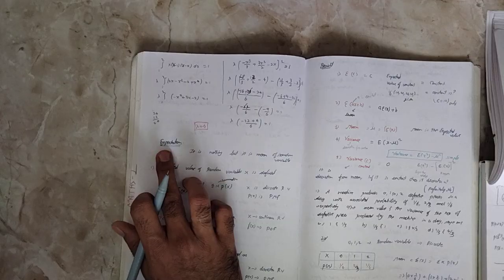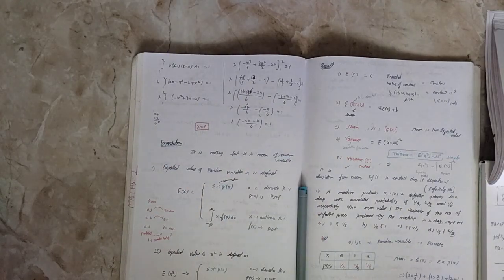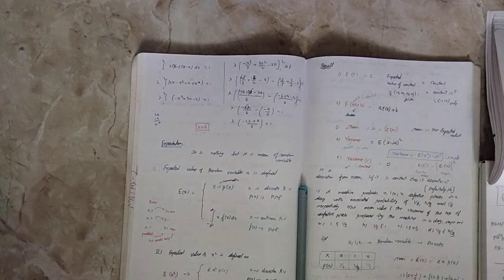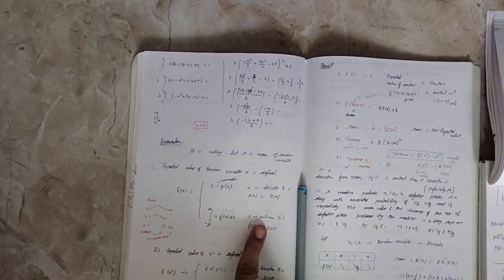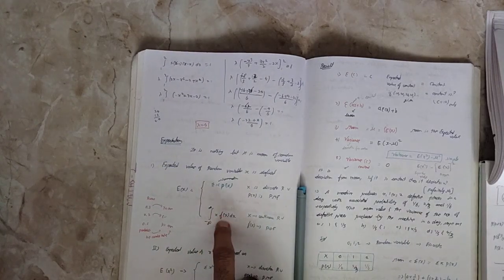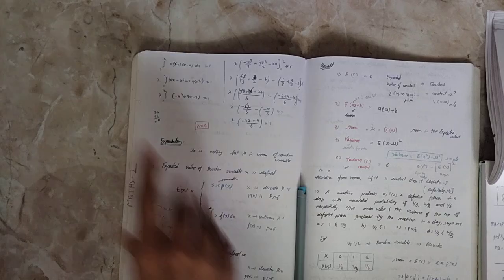So next one is expectation. It is nothing but the mean of a random variable. The expected value of random variable X is defined as E of X equals summation of x times probability of x, where X is a discrete random variable and p of x is the probability mass function. If X is a continuous random variable, it is the integral from minus infinity to infinity of x times f of x dx.